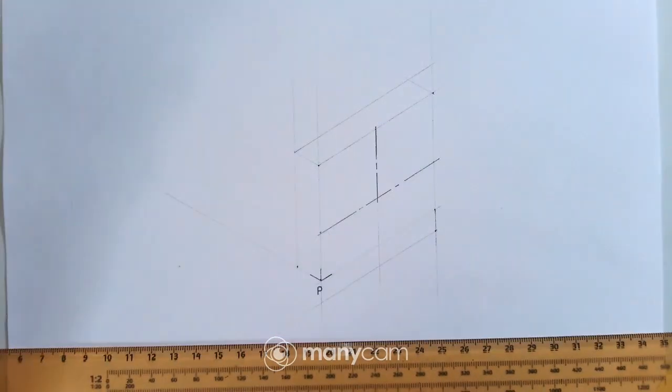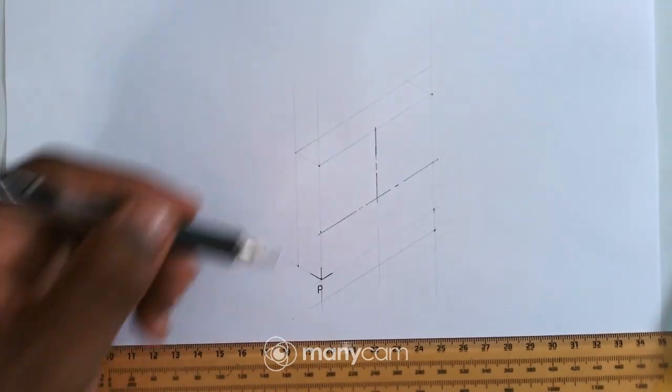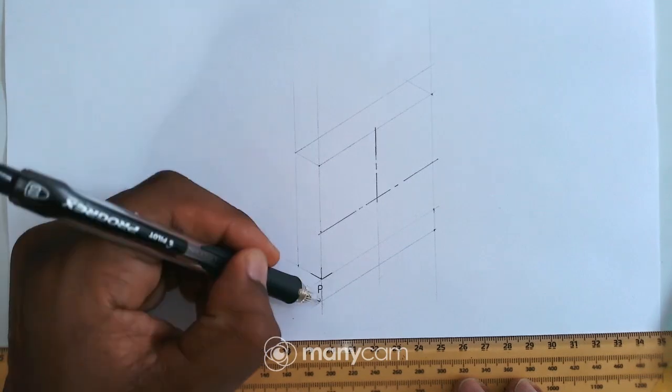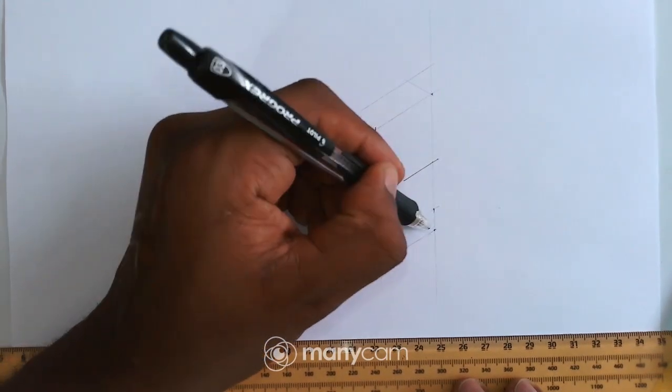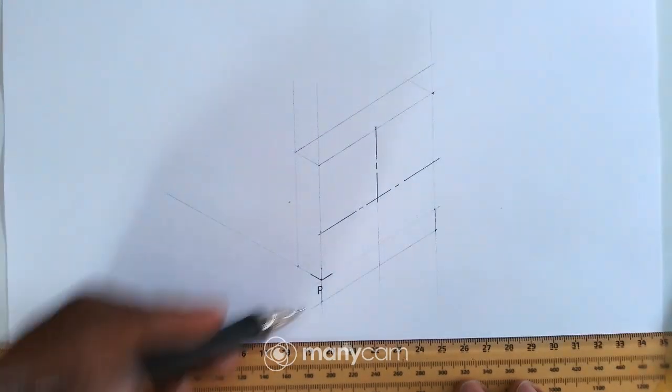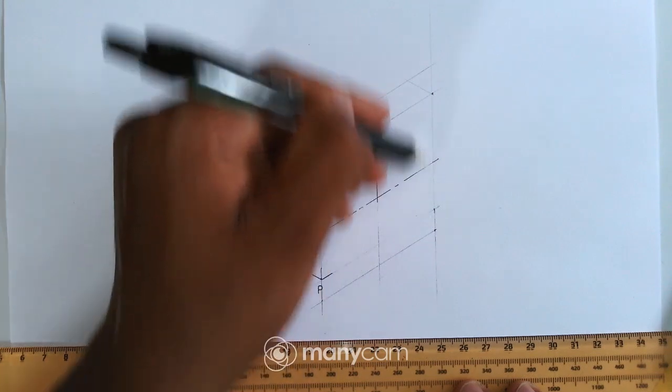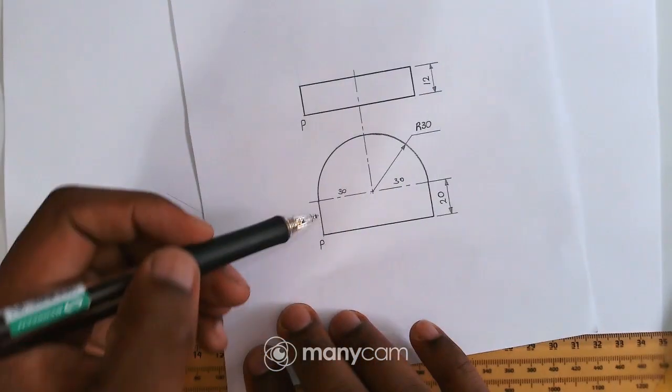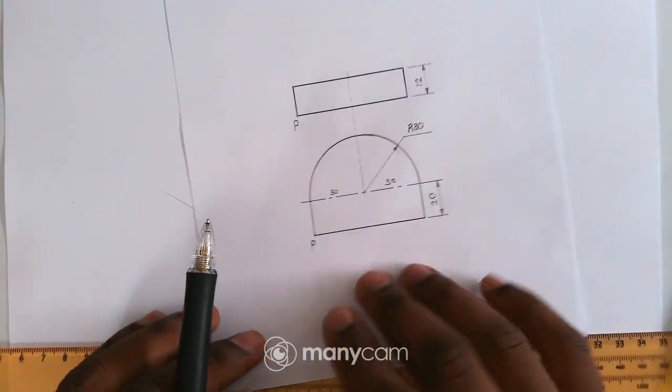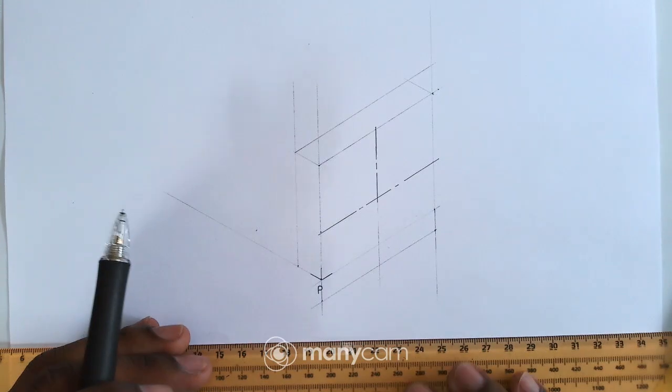If you check here, I have my square. My square is from here to there. Remember, I'm trying to draw this arc, so now the isometric circle construction.